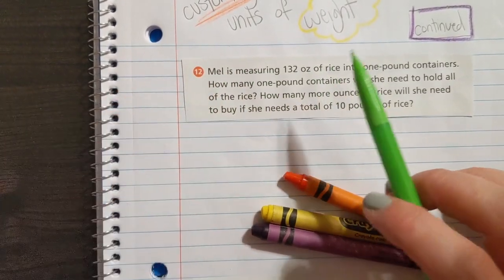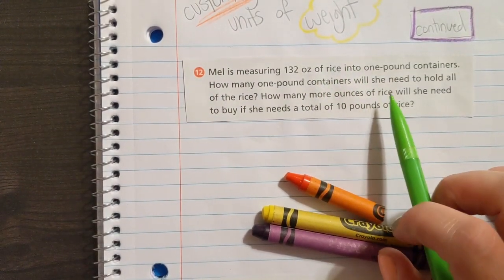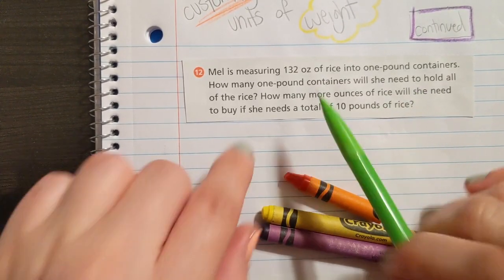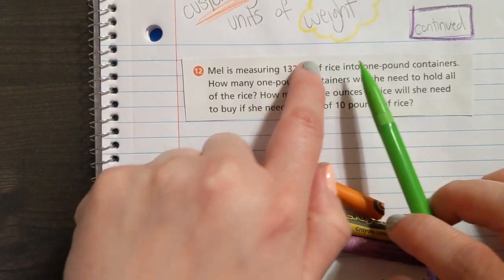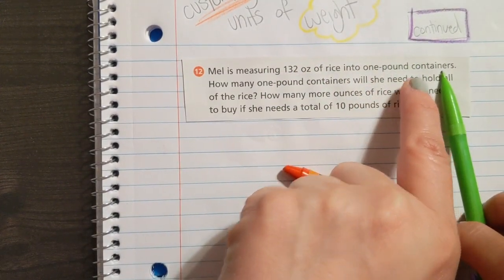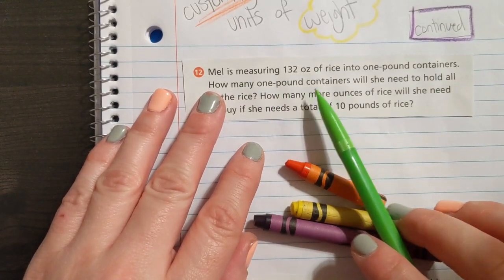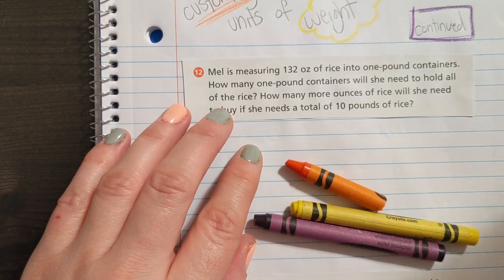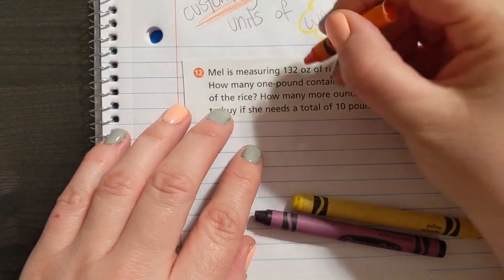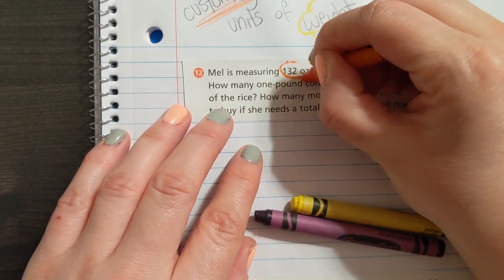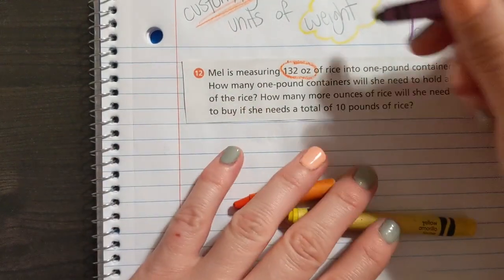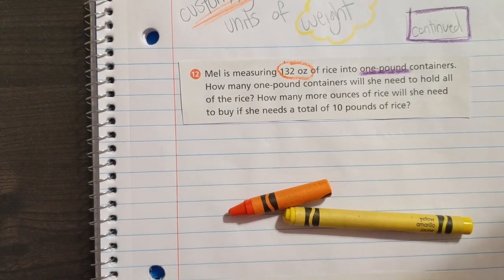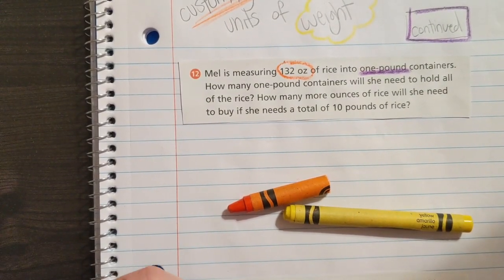Oh, I love this name. Mel is measuring 132 ounces of rice into 1 pound containers. I want you to think about this for a minute. Sounds like a lot, but remember ounces are pretty small. And she's putting them into 1 pound containers. How many 1 pound containers will she need to hold all of the rice? I'm going to use my orange. She started with ounces, but they're trying to put them into 1 pound containers. So how many 1 pound containers will she need to hold all of the rice?